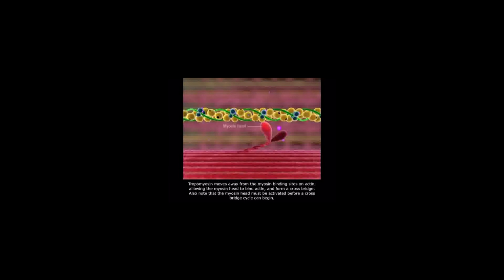Also note that the myosin head must be activated before a crossbridge cycle can begin. This occurs when ATP binds to the myosin head and is hydrolyzed to ADP and inorganic phosphate. The energy liberated from the hydrolysis of ATP activates the myosin head, forcing it into the cocked position. A crossbridge cycle may be divided into 4 steps.